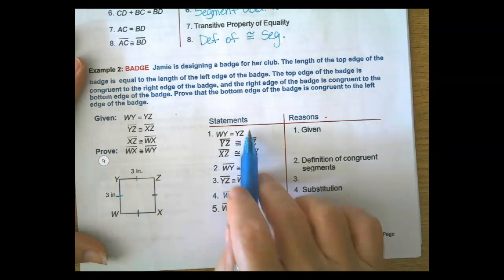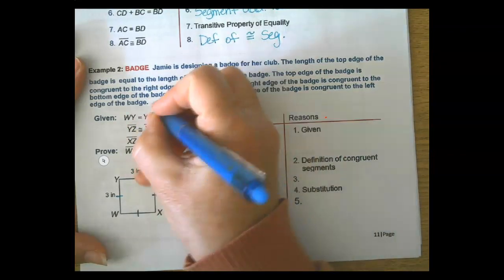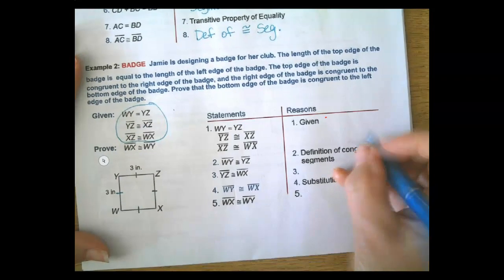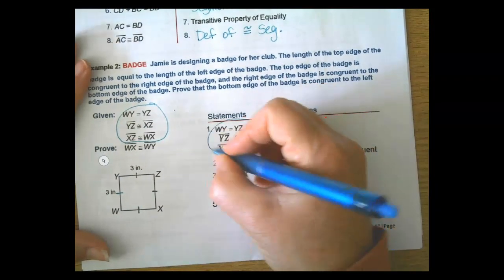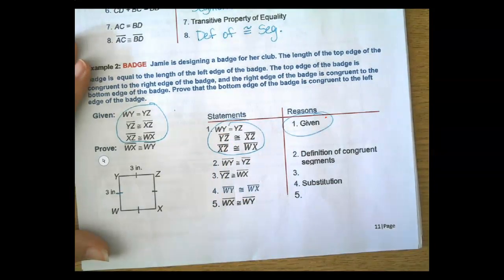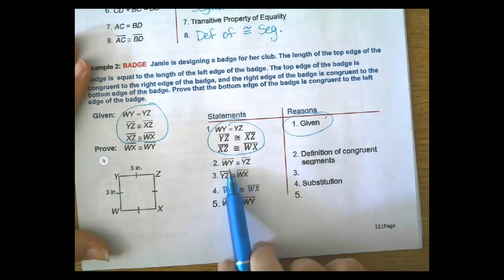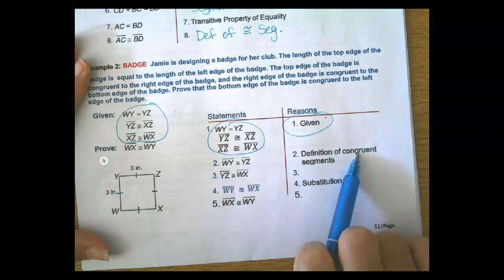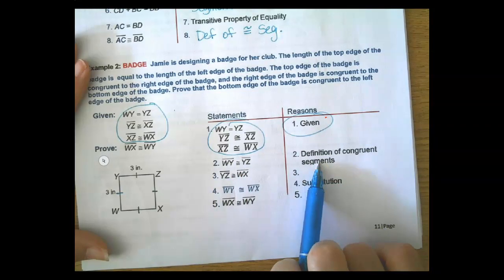Okay, so we've got all of this stuff that was given. We've got this nice picture. If the picture wasn't there, I would make you draw a picture. So you've got all of this, and it is given. Next, we have WY is congruent to YZ. The segments. So definition of congruent segments.